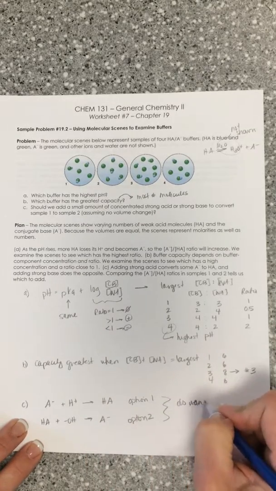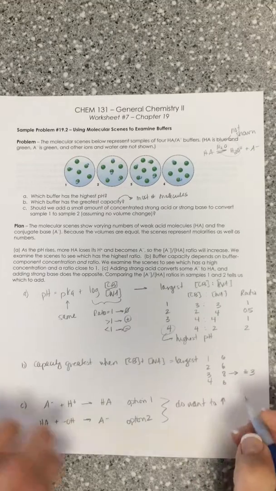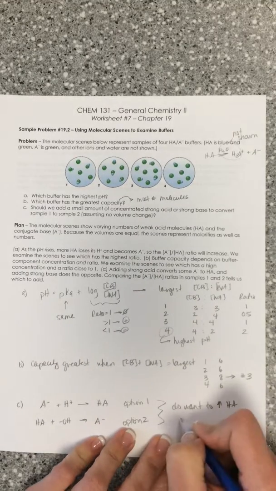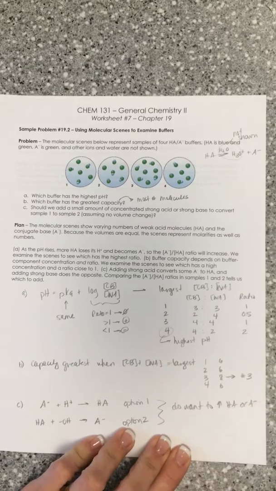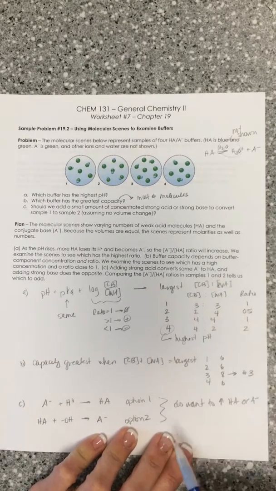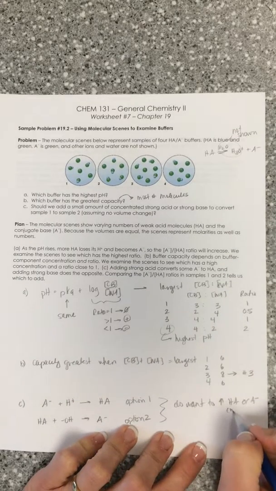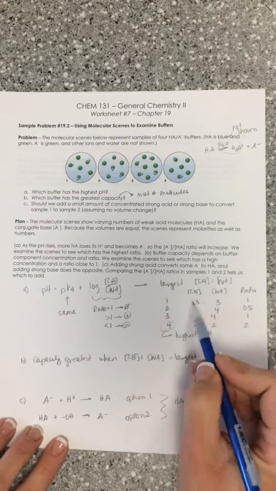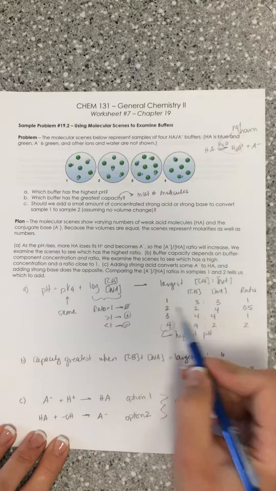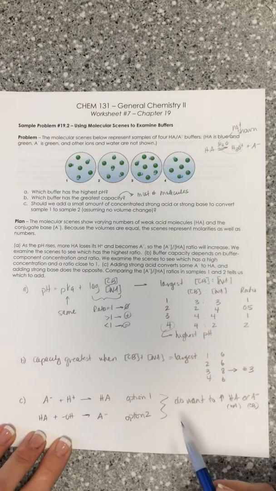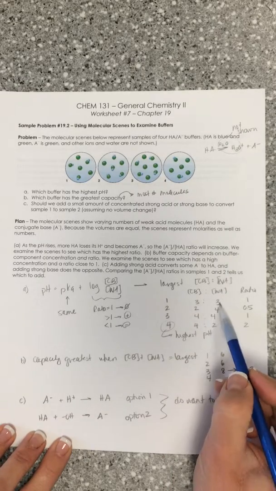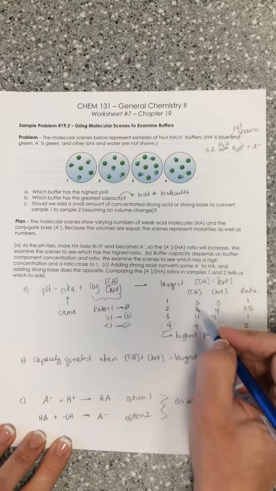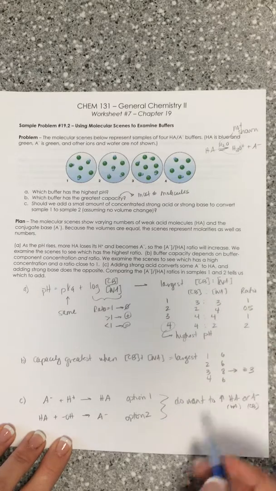So the question is which one of these do we want to increase, HA or A minus? HA is our weak acid, A minus is our conjugate base. To convert 1 into 2, we want to decrease our conjugate base and increase our weak acid.